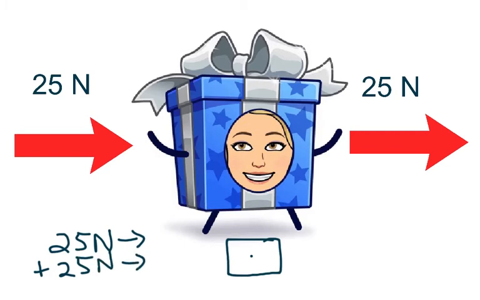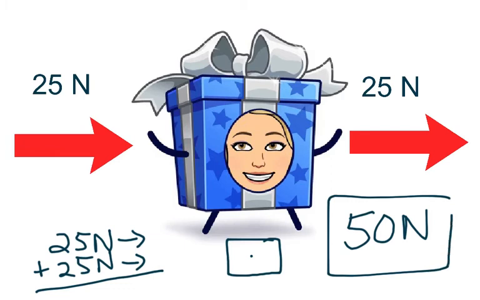If they're both to the right, you add them and you would get a force of 50 newtons, because 25 plus 25 is 50. Go ahead and pause the video at any time to make sure that you have careful notes.